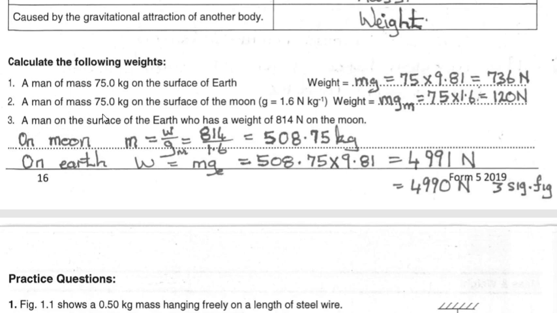Question 3. A man on the surface of the Earth who has a weight of 814 newtons on the moon. On the moon, we can find how much mass the person has first of all. This is an example of a question which requires two main steps.